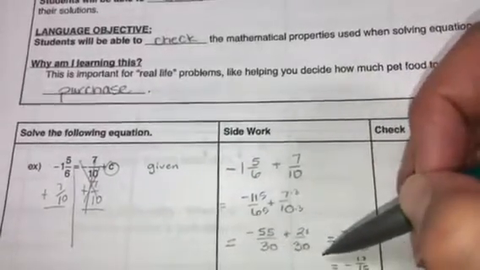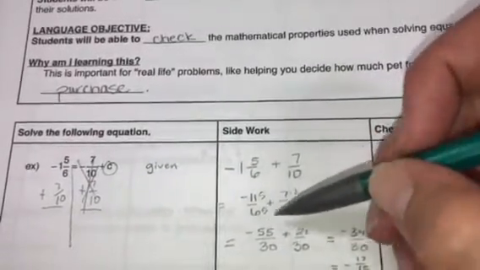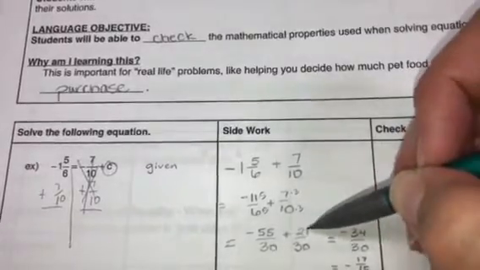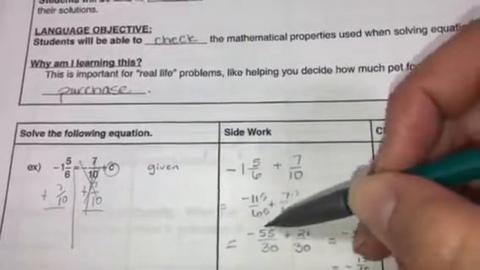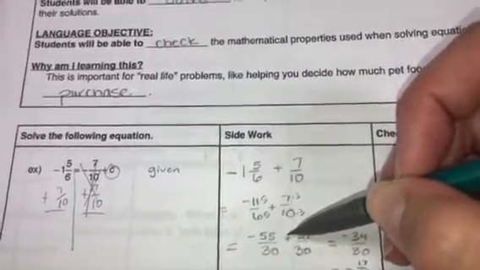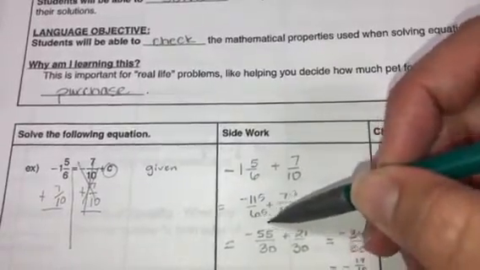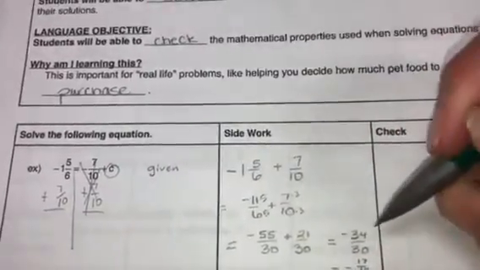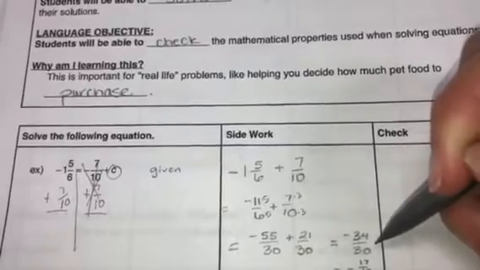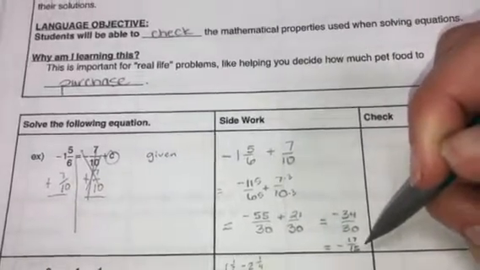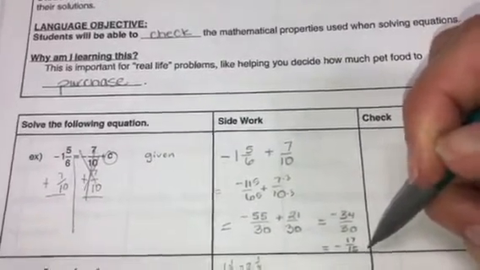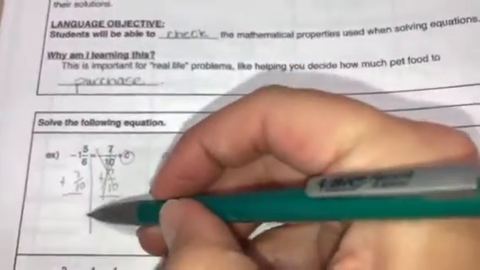Now that these have common denominators, we go ahead and subtract or add. It says negative 55 plus 21. Because these are different signs, that tells me I actually subtract the numbers and keep the sign of the bigger number. Since I have more negatives, that means I end up with negative 34/30, which reduces down to negative 17/15. All right, we can leave our answer in that form.